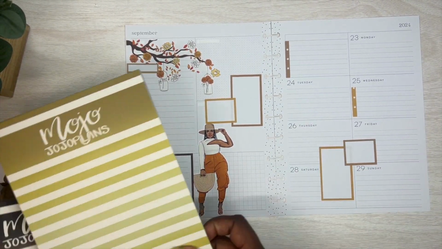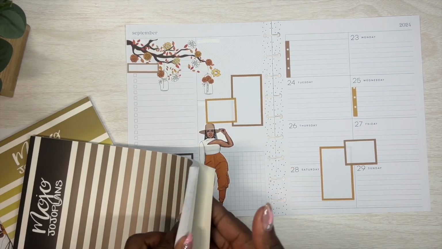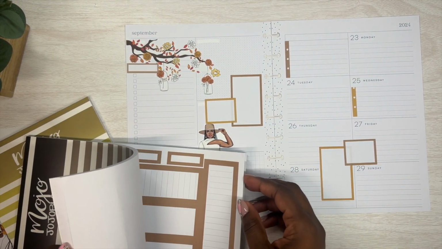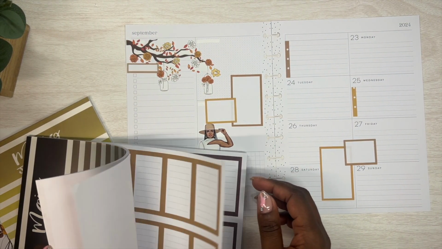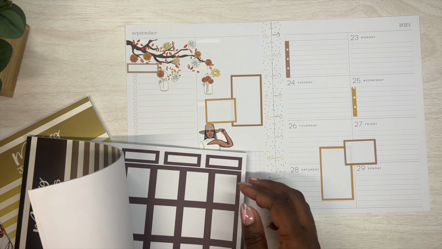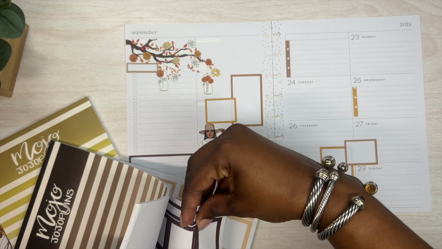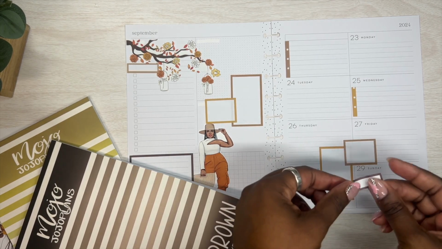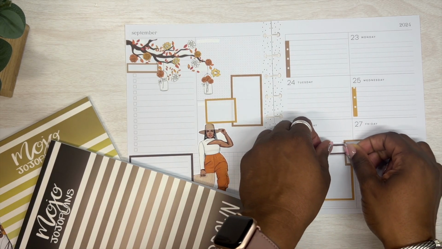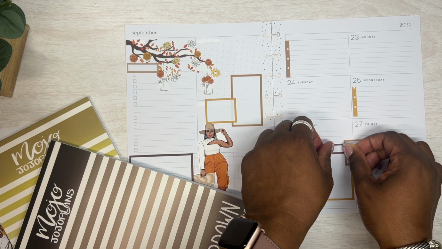Definitely need a darker box over here, and then I'm gonna start throwing down some decorative pieces. Find a smaller version of the dark box. And this can honestly go right here.